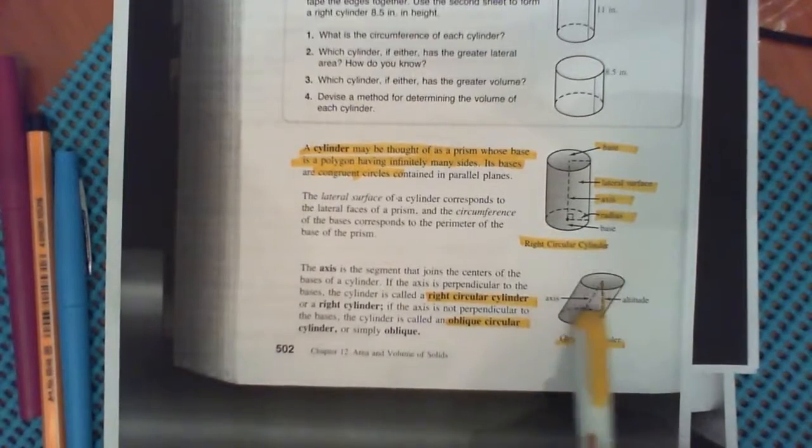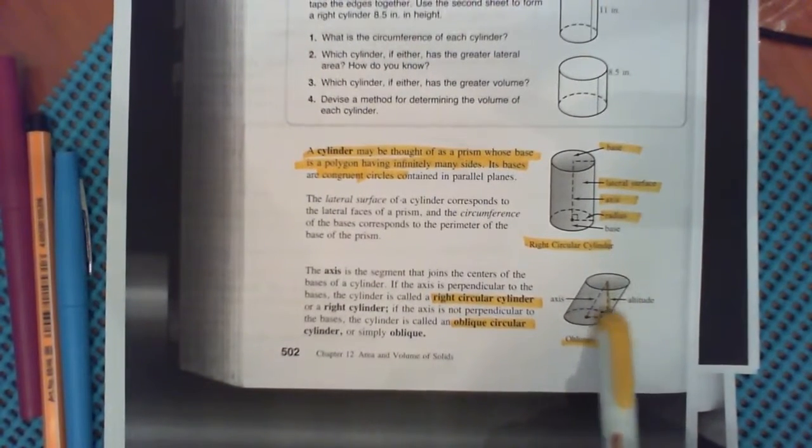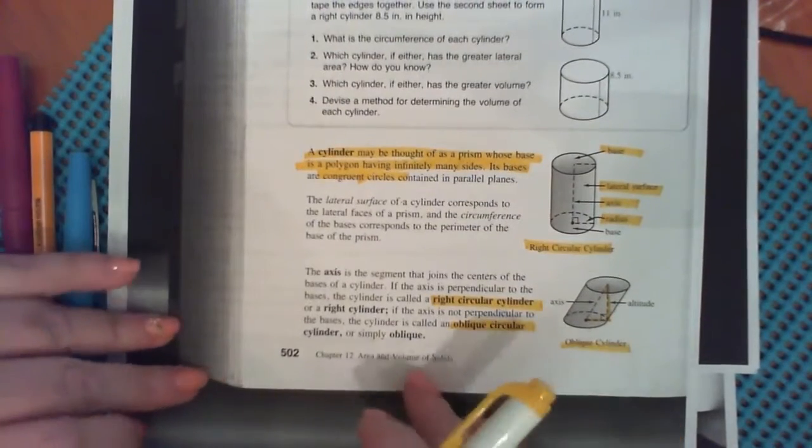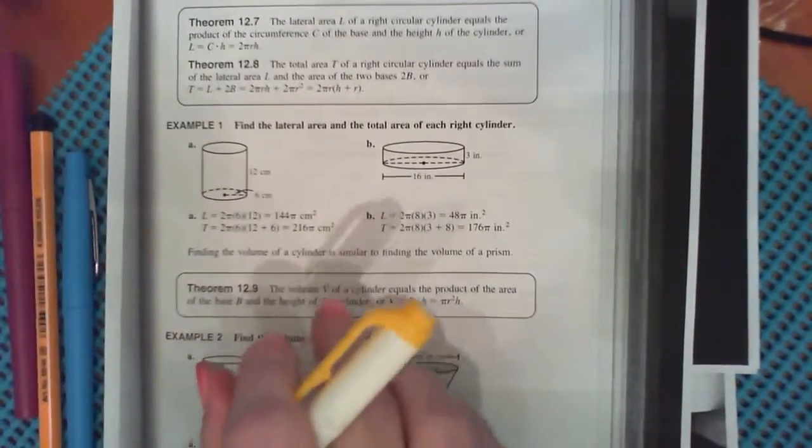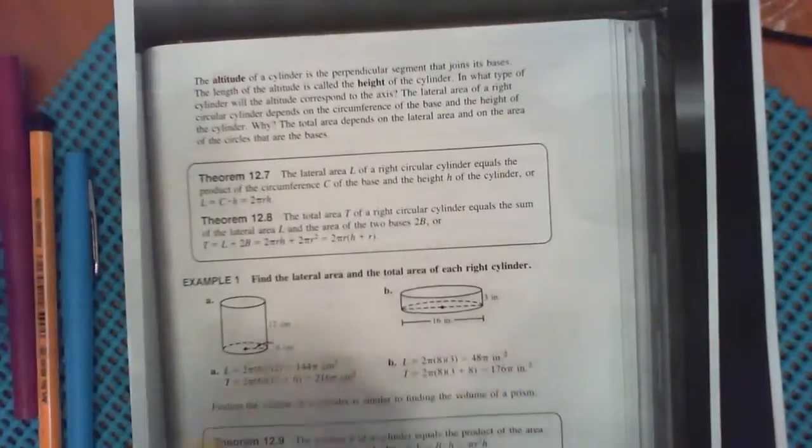Sometimes your altitude and your base will meet outside of the cylinder. That's okay. It's not a big deal. Just a line. It's okay. So there's that information there, which leads us to the next page.